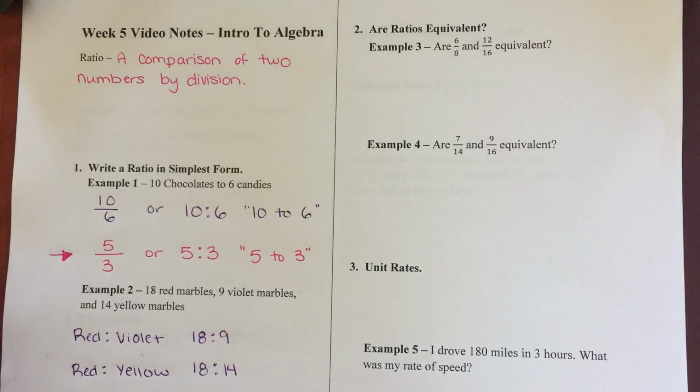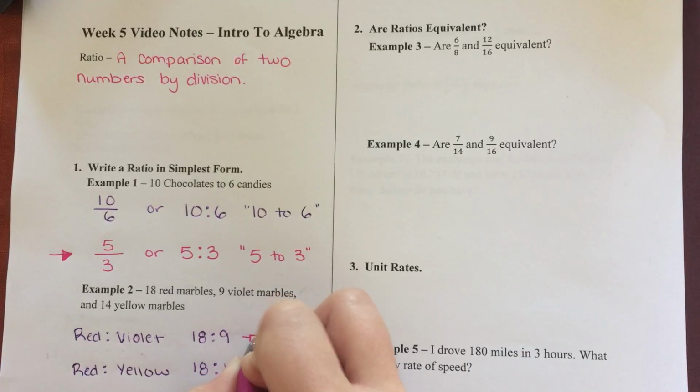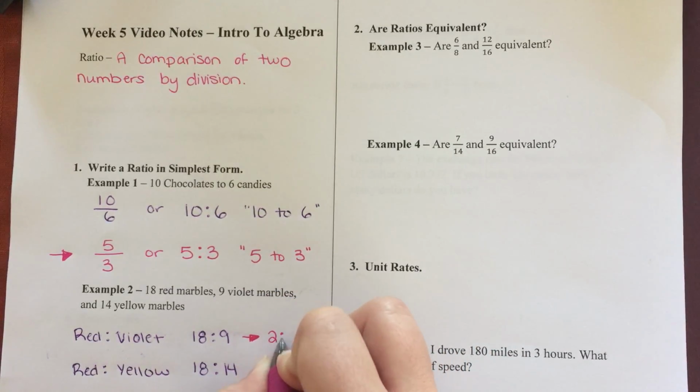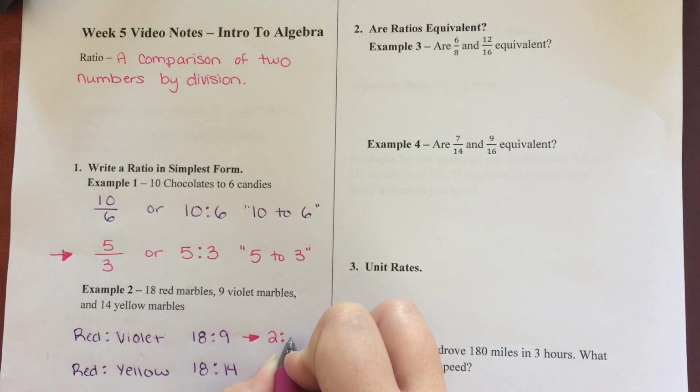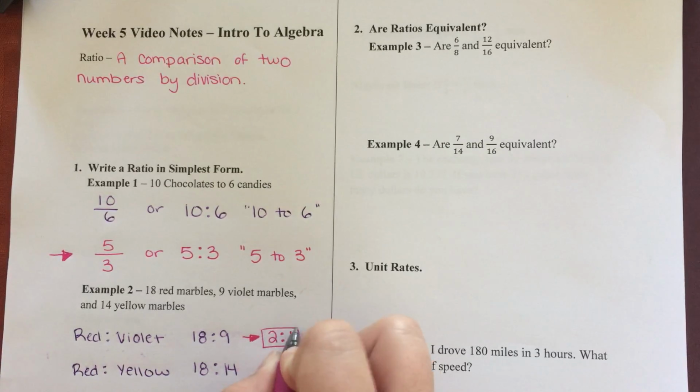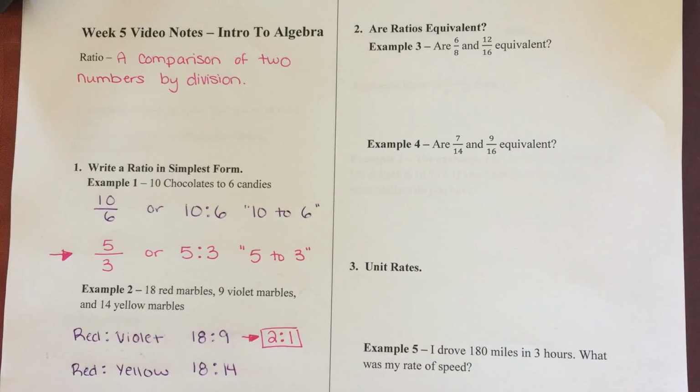In these examples down here with the marbles, if I was comparing the red to the violet, both 18 and 9 are divisible by 9. So if I divided both of them by 9 to simplify it, 18 divided by 9 is 2, and 9 divided by 9 is 1. The ratio I would be looking for in simplest form is 2 to 1.